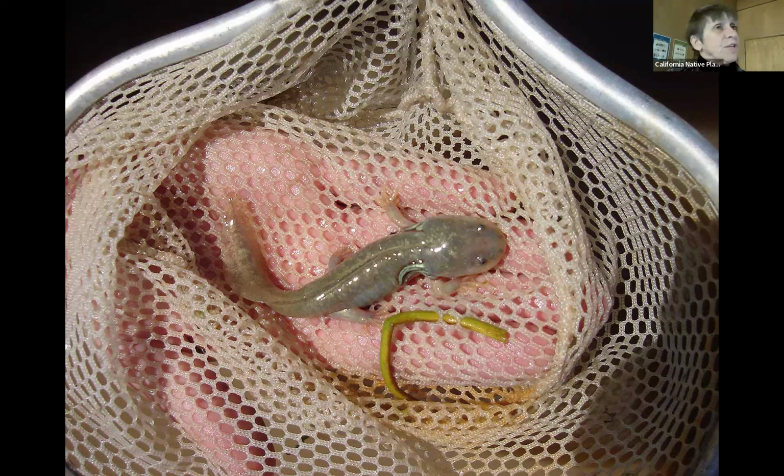They cannot persist in areas that have fish because the fish just eat the larva right and left. On top of that, they require anywhere between 90 and 110 days from egg being laid until the metamorph can leave the vernal pool and fend for itself.